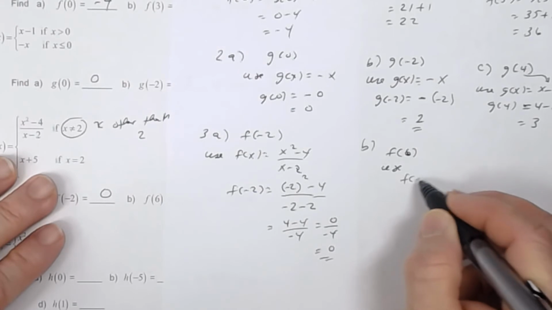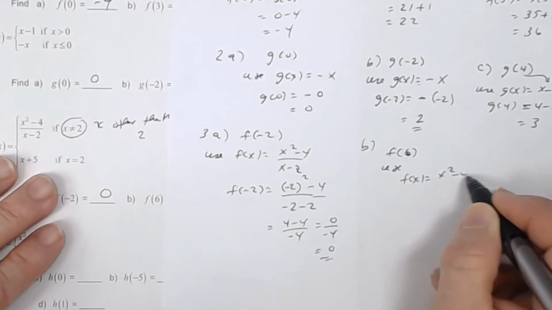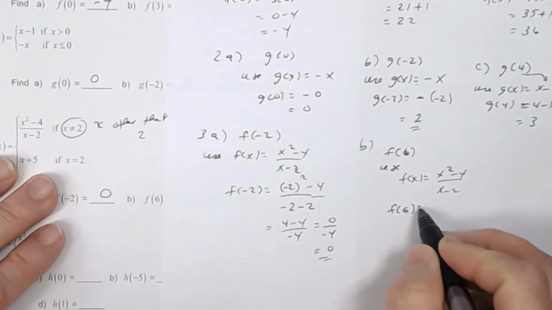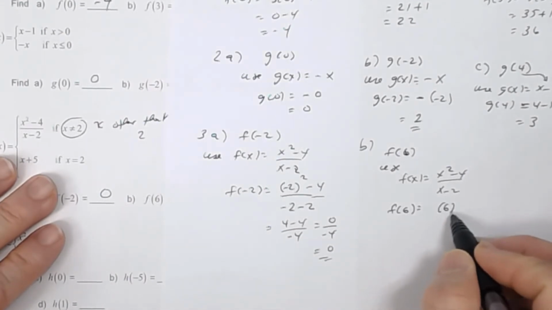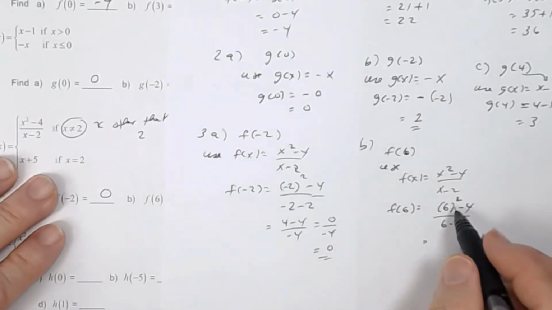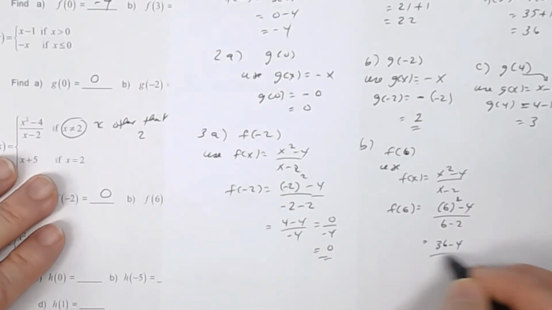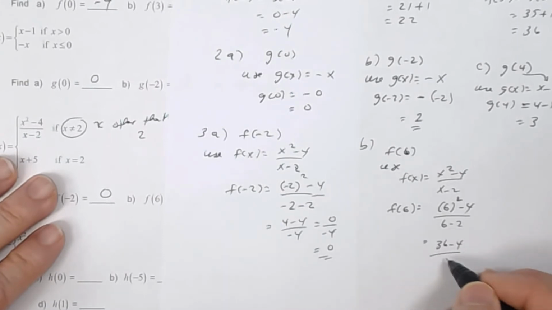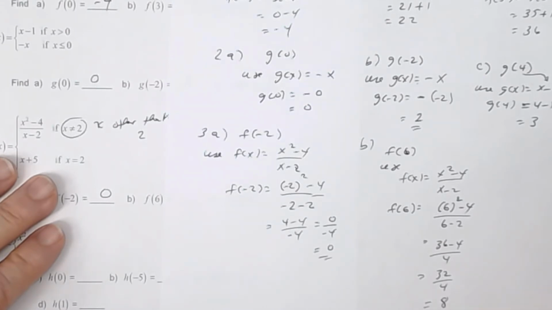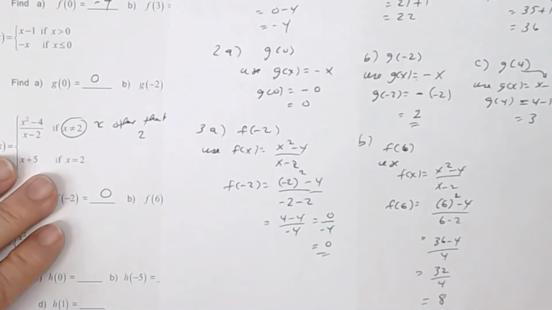So use f of x equals (x squared minus 4) divided by (x minus 2). So f of 6 will equal (6 squared minus 4) divided by (6 minus 2). 6 squared is 36, so that's 36 minus 4, divided by 6 minus 2, which is 4. 36 minus 4 is 32, and 32 divided by 4 is 8. So f of 6 is 8.